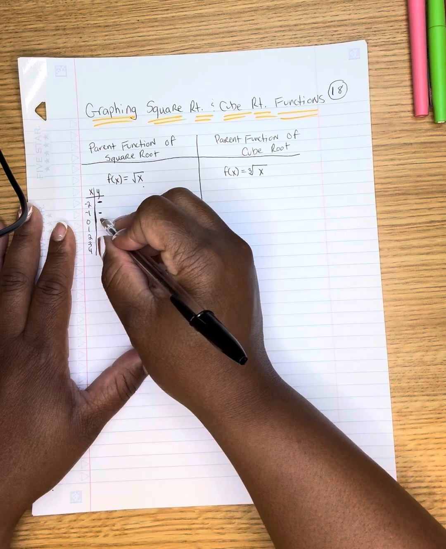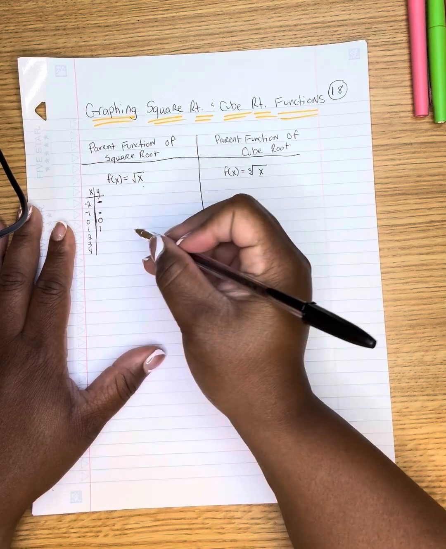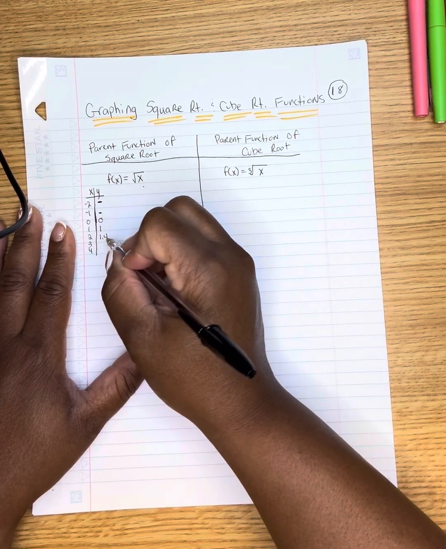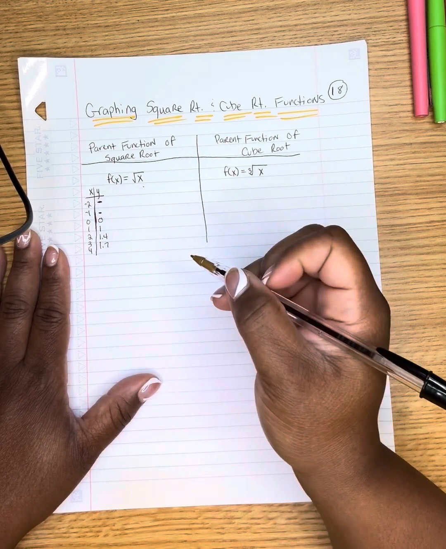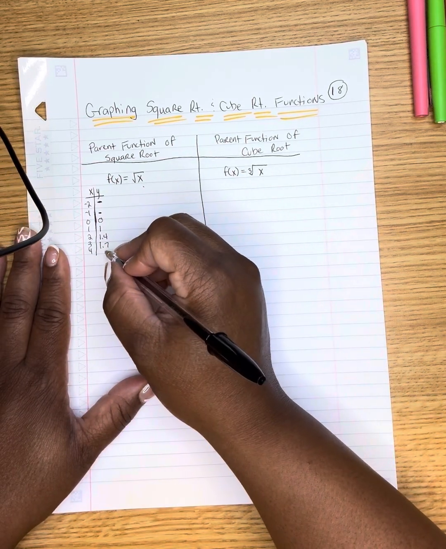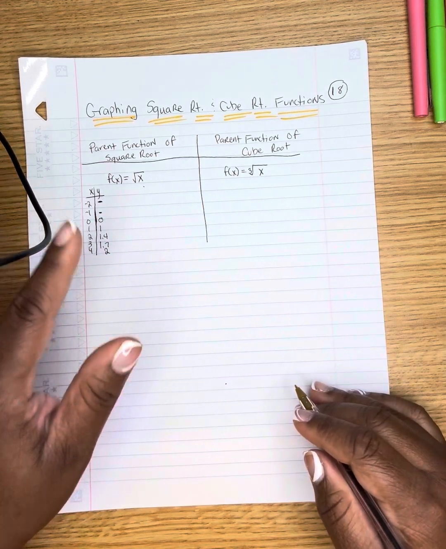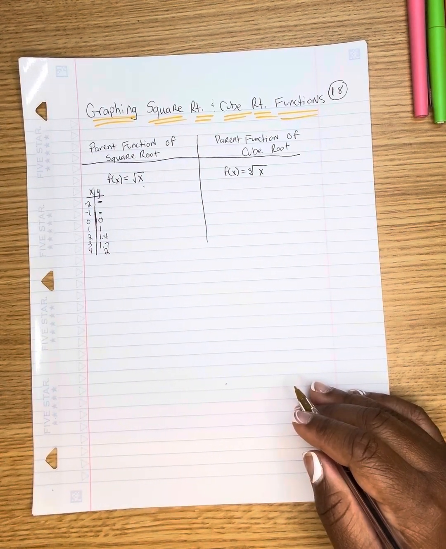Square root of -1, just put a dash. The square root of 0, we know is 0. Square root of 1 is 1. Square root of 2 gives us 1.4 approximately. And square root of 3 gives us 1.7 approximately. The square root of 4 is 2.